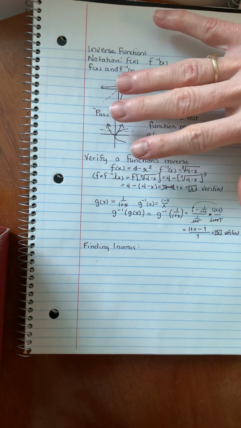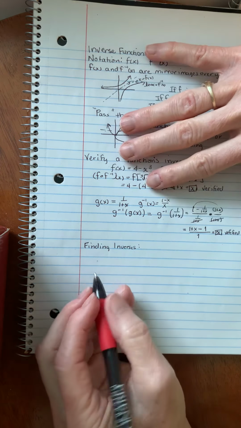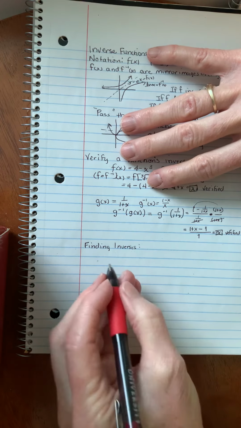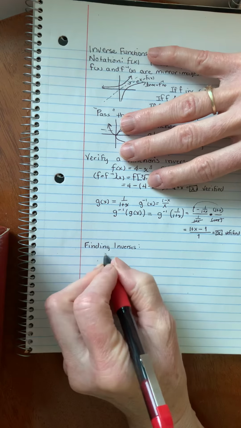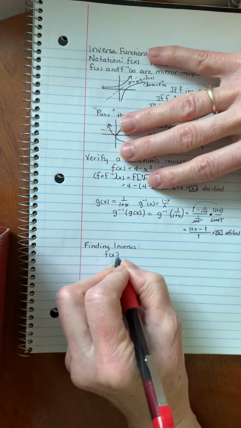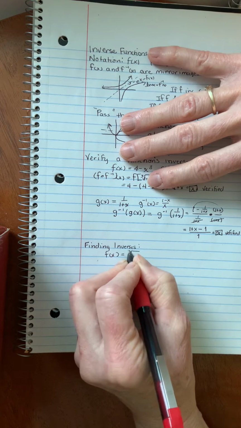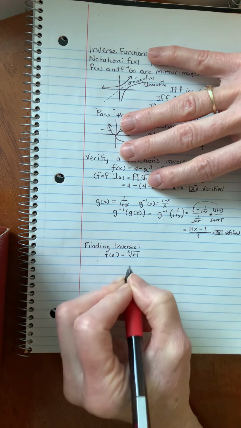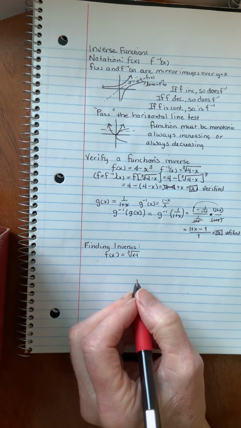My order is mine. So here's what I like to do to find an inverse. Given f of x is equal to the cube root of x minus 1, I'm going to find f inverse.